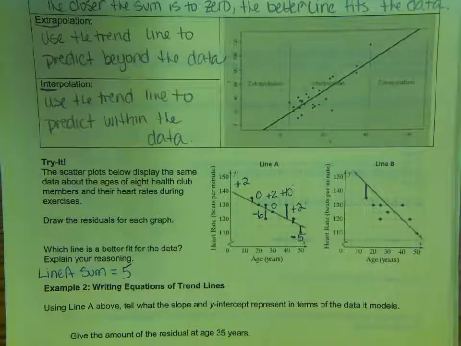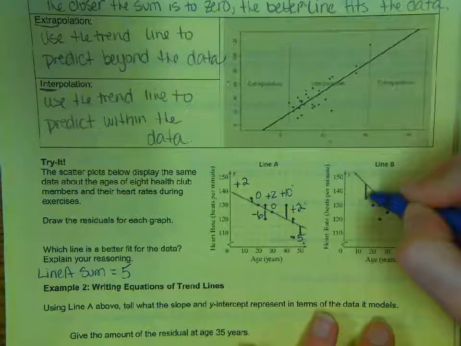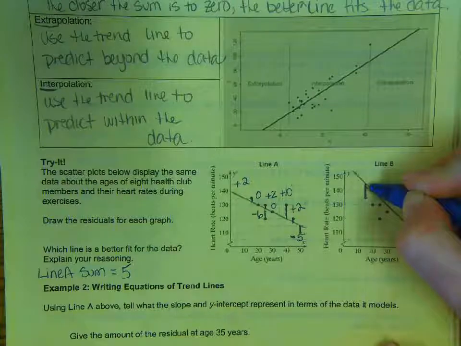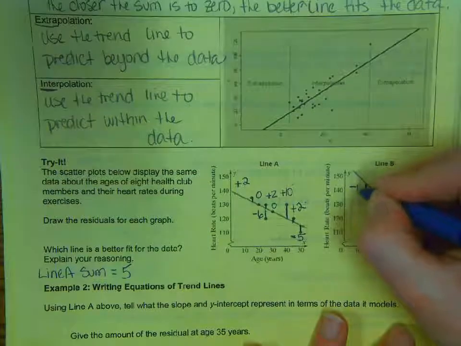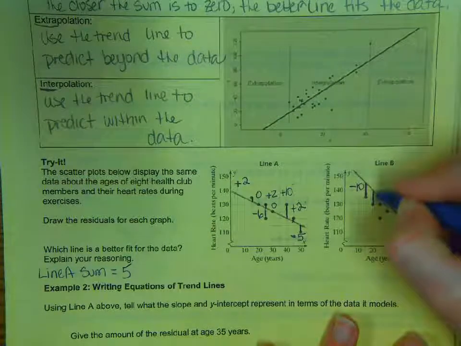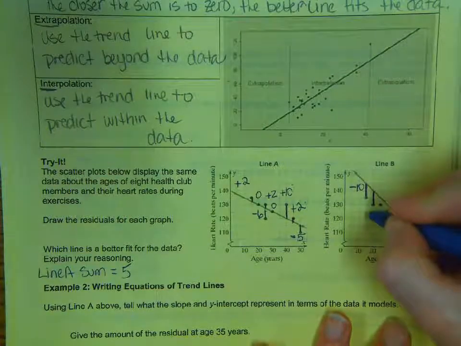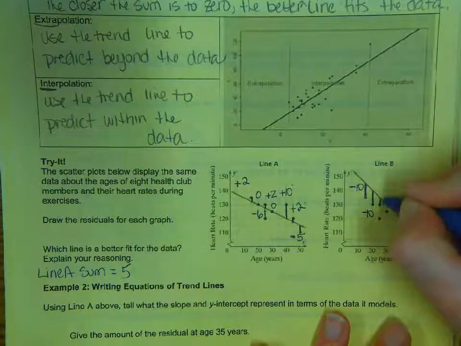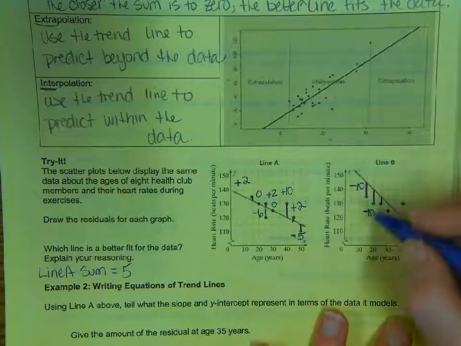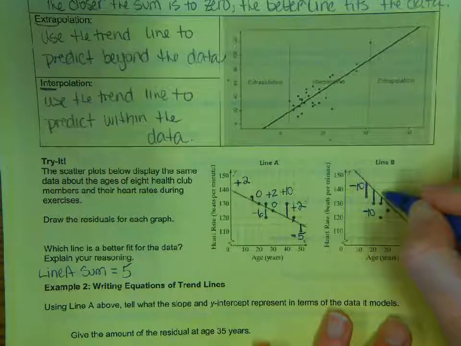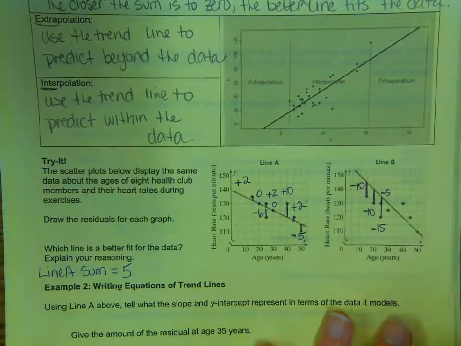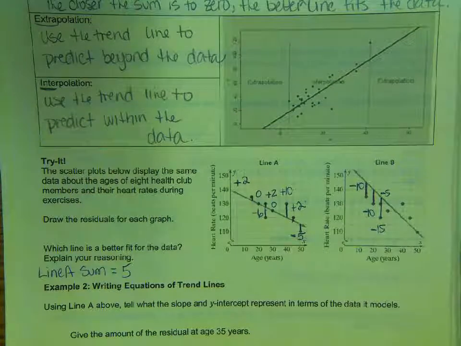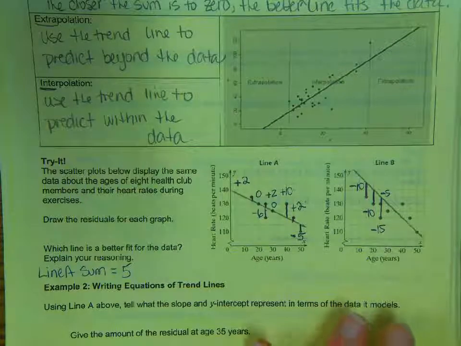Nope, that's not 42. The residual. What do you think? Minus 10. Make sure you do pluses and minuses. How about this one? That looks like minus 10 again, doesn't it? I have 2 here. It looks like minus 5 and also minus 15, doesn't it? So I'm going to write minus 5 and minus 15. I really should squeeze them both negative. It doesn't matter where you put them as long as you put the plus or minus. Are you guys with me so far? Stop me if it doesn't make sense.